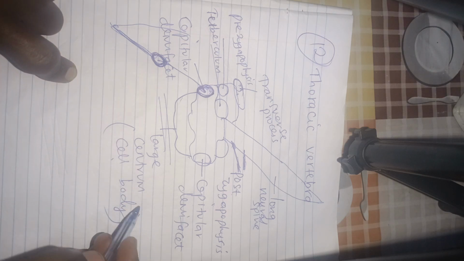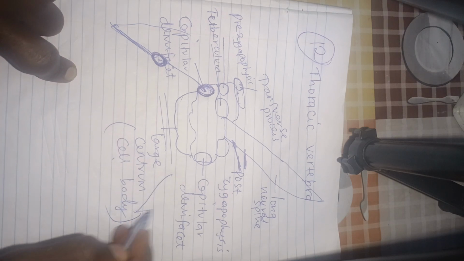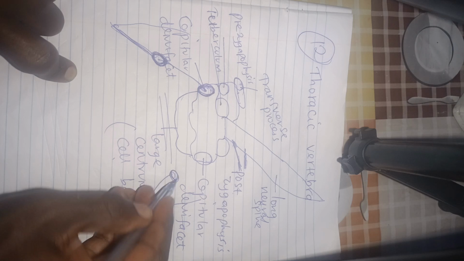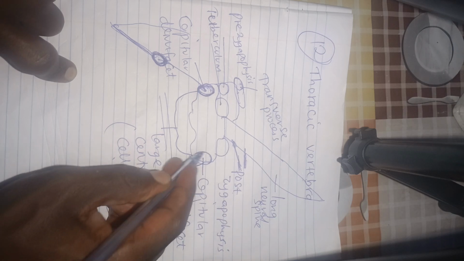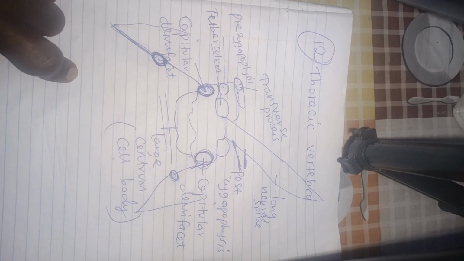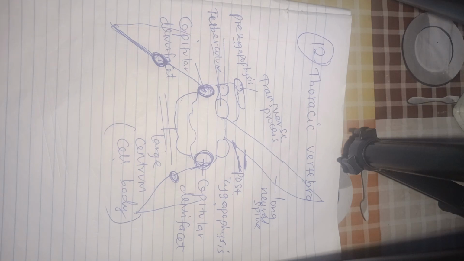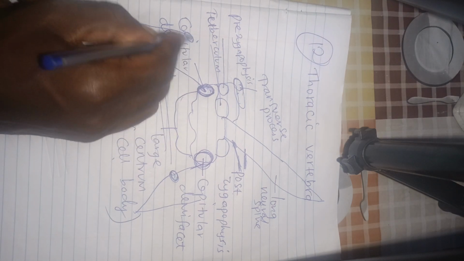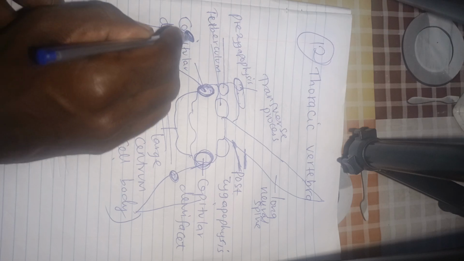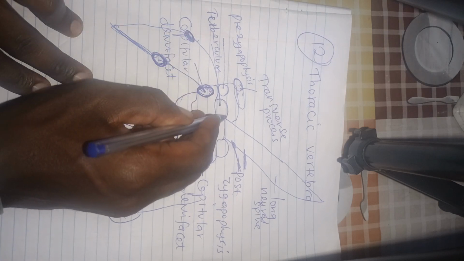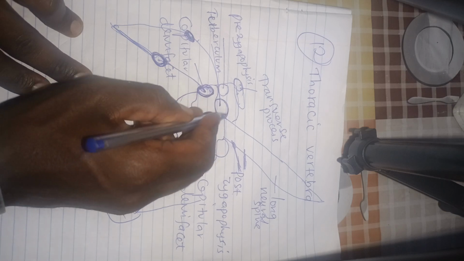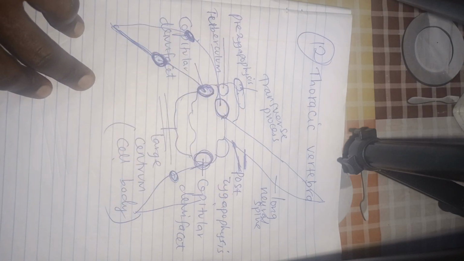I repeat. The capitulum of the rib articulates with the capitular demifacet of the thoracic vertebra. And the tuberculum of the rib articulates with the tuberculum of the thoracic vertebra just close to the transverse process.